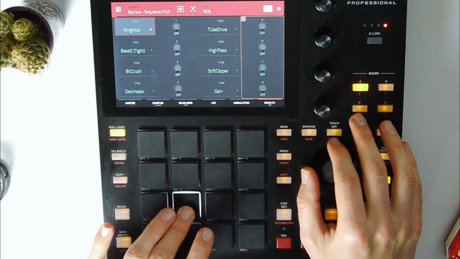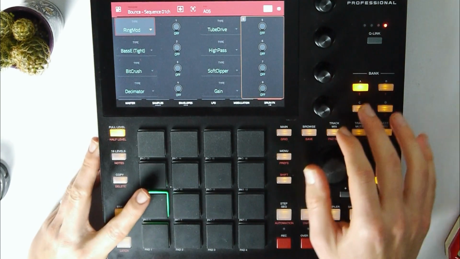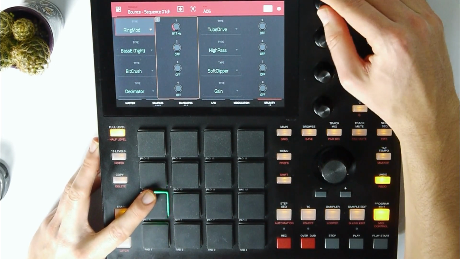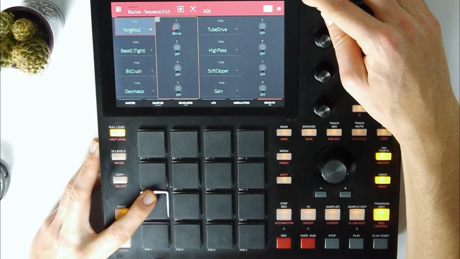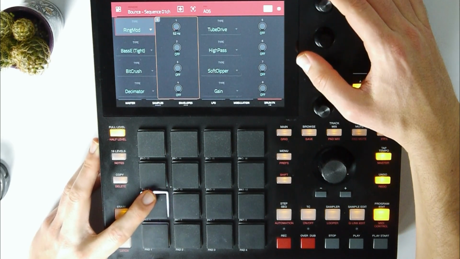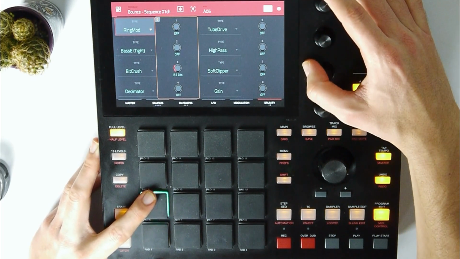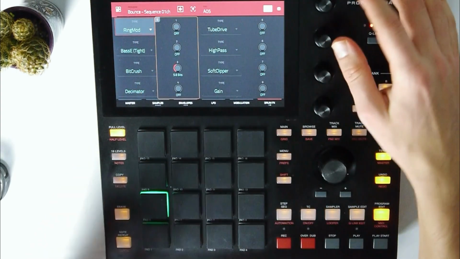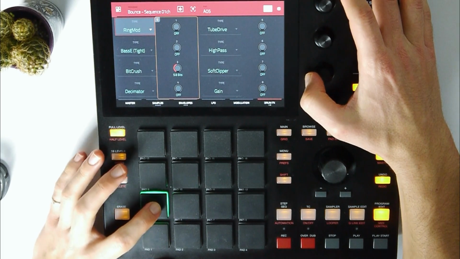Now let's go to this clap. Let's just tweak some things. By using the bit crush, we can make it shorter.